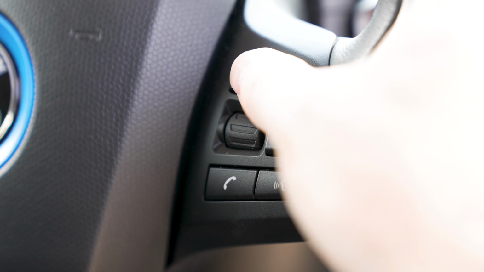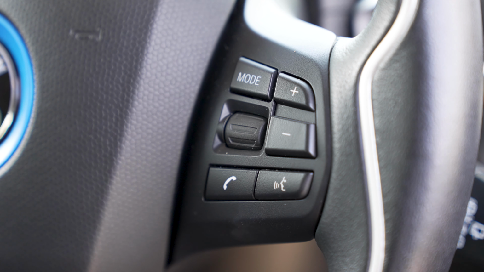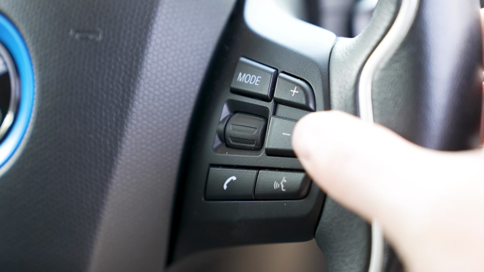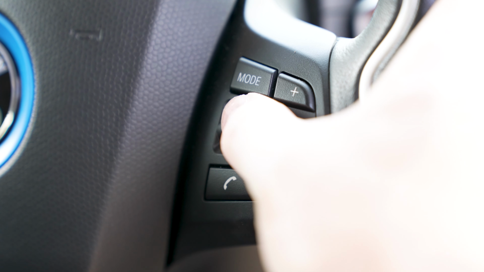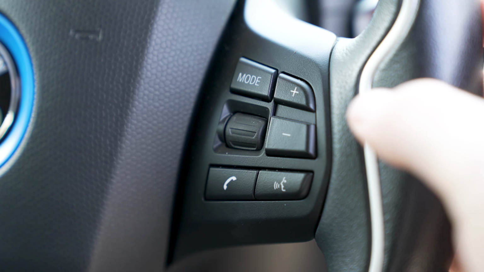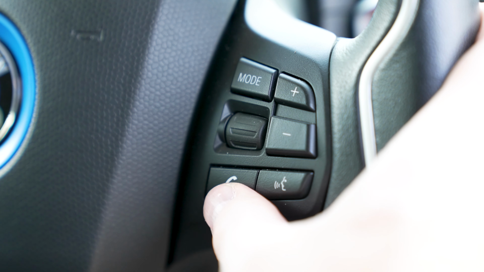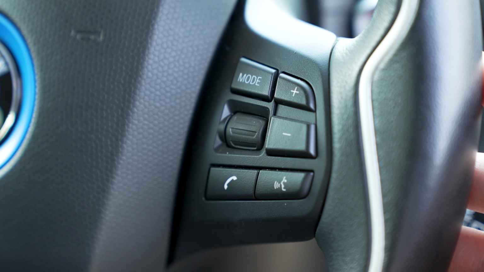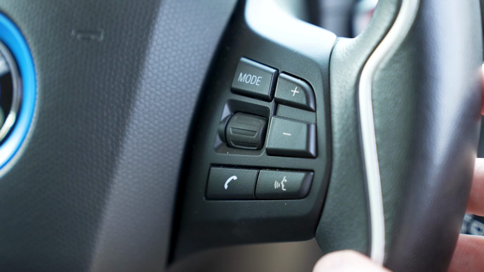On the right hand side, you've got your media controls. You've got the mode button to switch between your FM DAB radio and other media. You've got the volume buttons, plus and minus on the right hand side. This scroll wheel here, say you're on the DAB radio, you can scroll up and down to select which radio you'd like and then push it in to make the selection. This button is for your phone, so once your phone is connected you can press this to engage in a phone call. You can answer a call if it's coming through, or if you're on an active call you can use that to hang up. Finally, the bottom right hand side, this is your voice activation control.